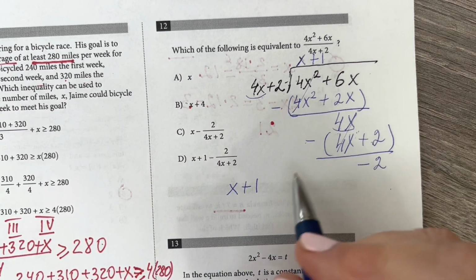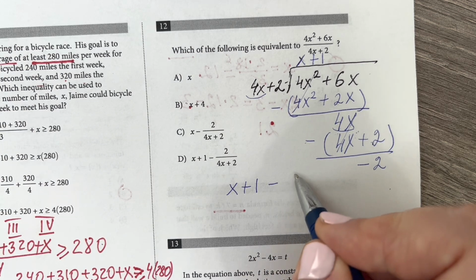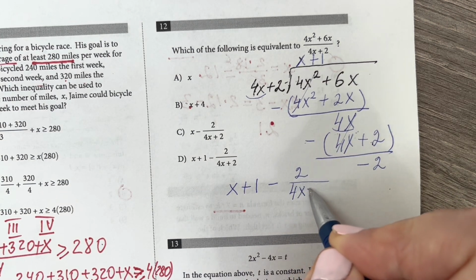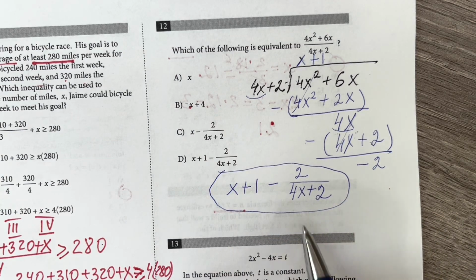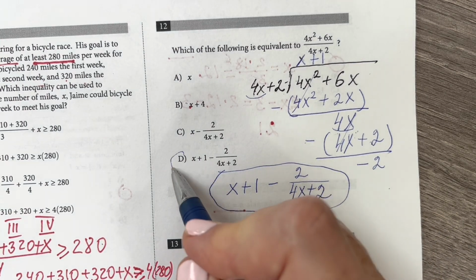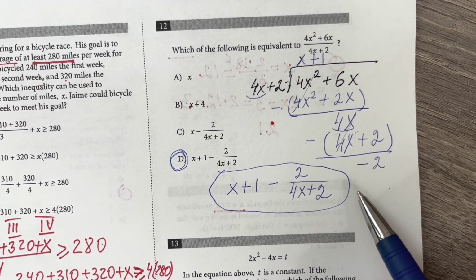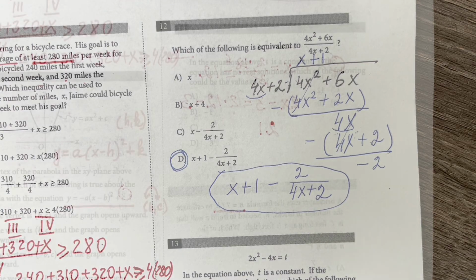And that remainder, minus 2 over 4x plus 2, would be our answer. And as we see, D would be a good answer. So if you don't remember polynomial long division, I would highly suggest you review it, because usually you will have at least one question on your SAT test.